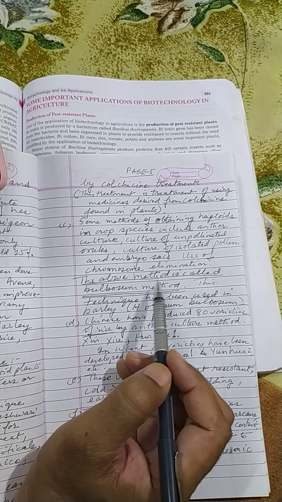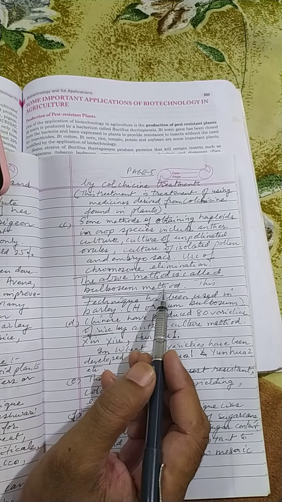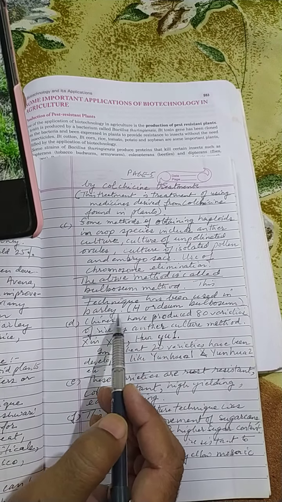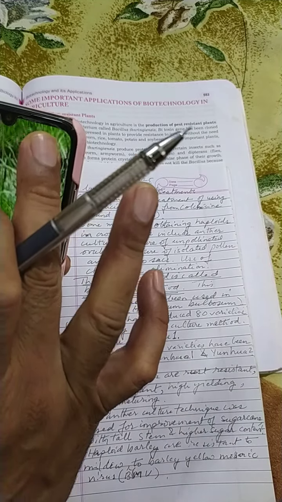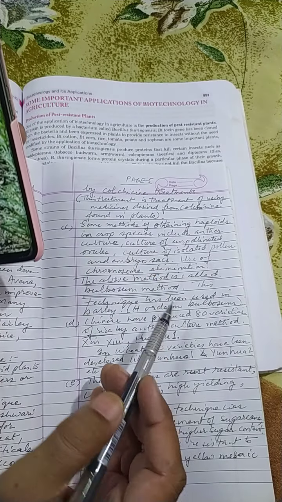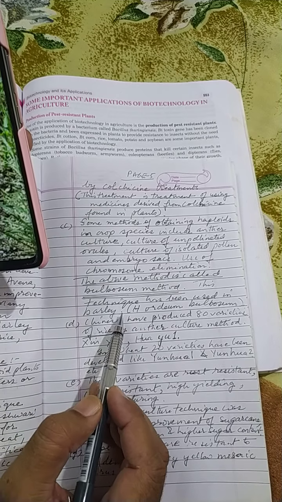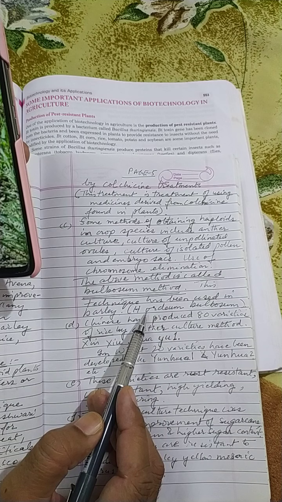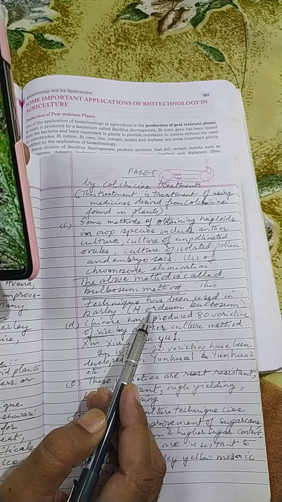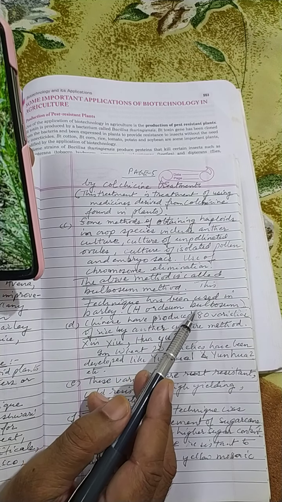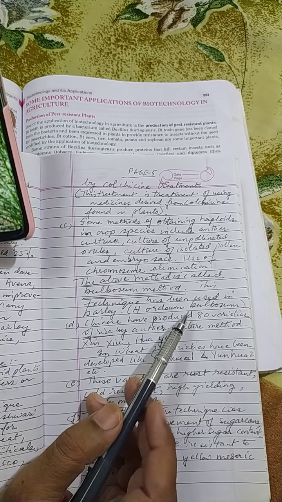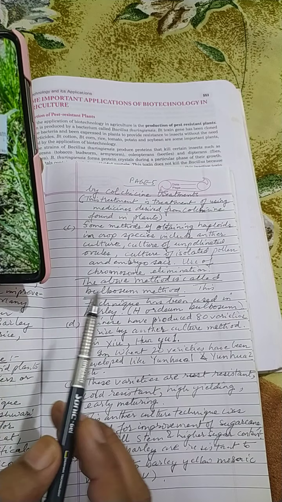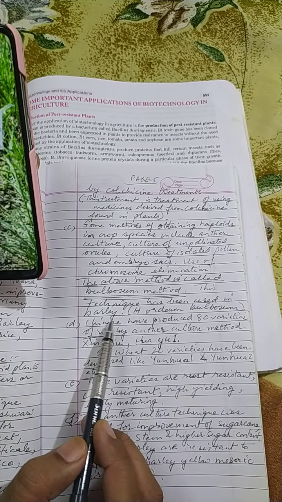The above method is called the Bulbosum Method, and this technique has been used in barley, which has the scientific name Hordeum bulbosum.